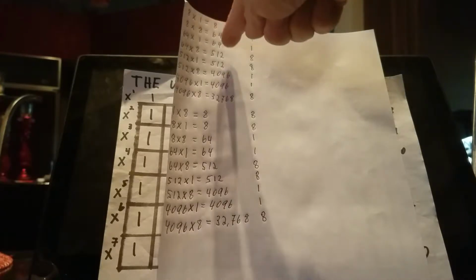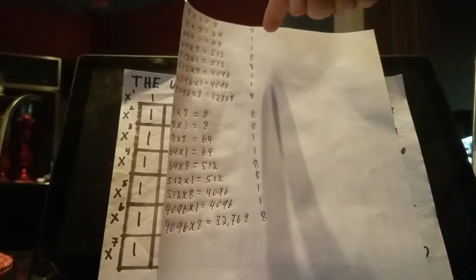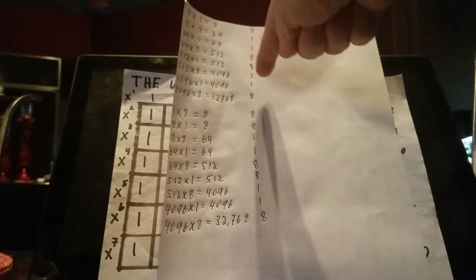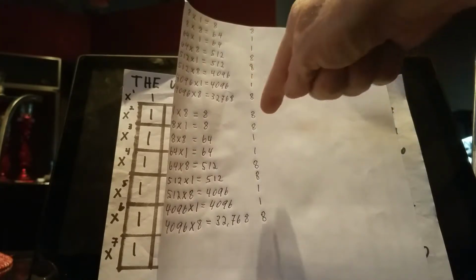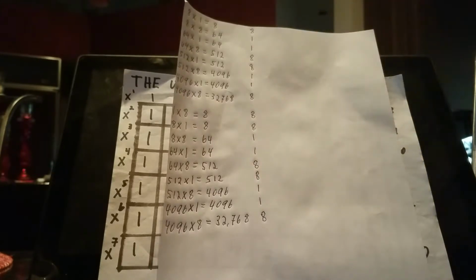You're going to get 64, 512, 4096, 32768, and on and on. But it doesn't matter because the sequence is going to be 8118, 8118. It's the same sequence either way, and that goes to infinity, as always.